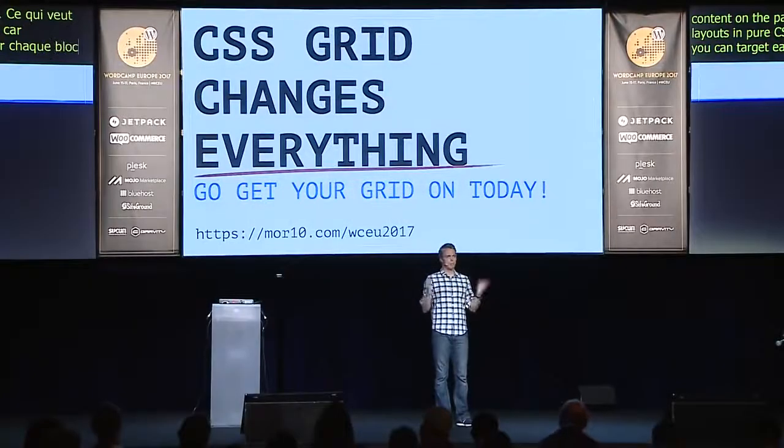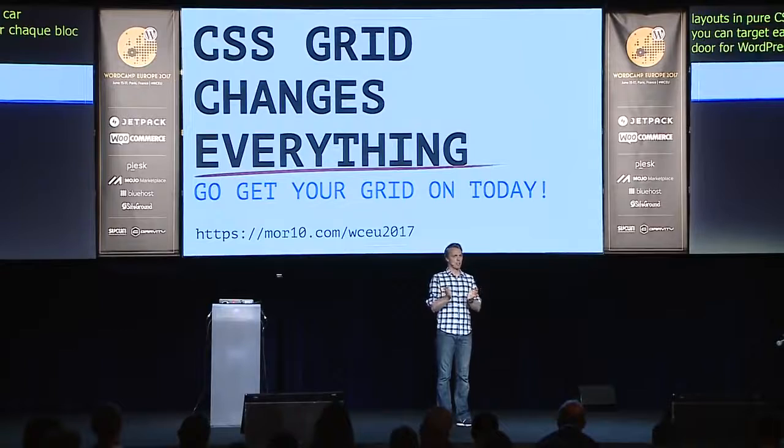But the thing is, once we have CSS Grid, all the layout components of a layout are handled by the CSS. And that means you can provide different style rules for individual types of content on the page. And it also means that WordPress can generate different layouts in pure CSS because Gutenberg outputs everything at block levels. So you can target each individual block that's added to the content as a grid item. So this opens the door for WordPress itself to become a page builder. It also opens the door for WordPress itself to allow for custom layouts for each individual piece of content to create across a WordPress site.